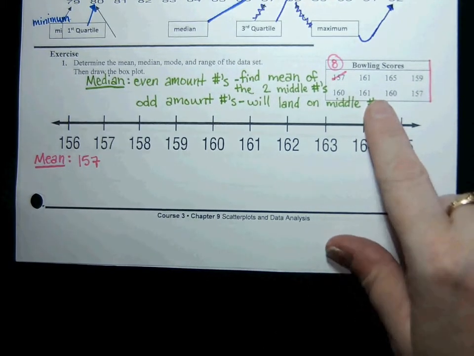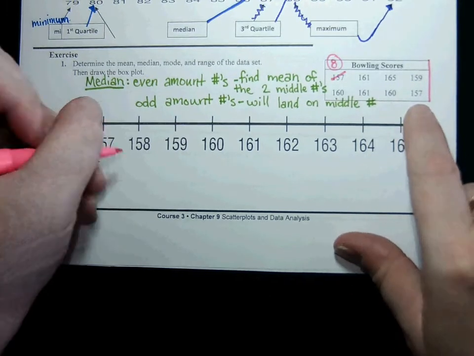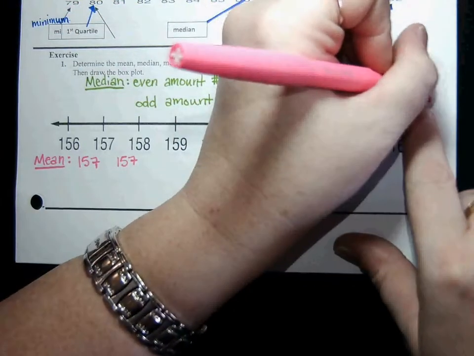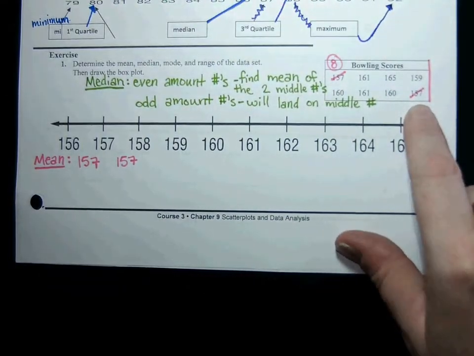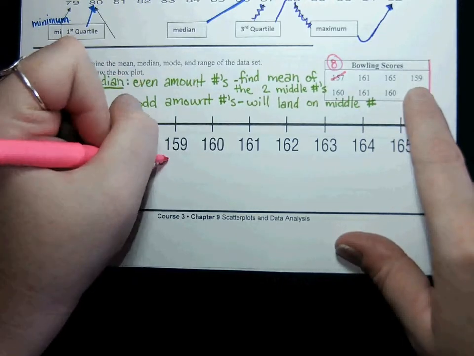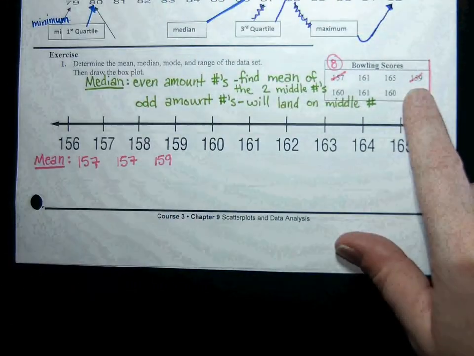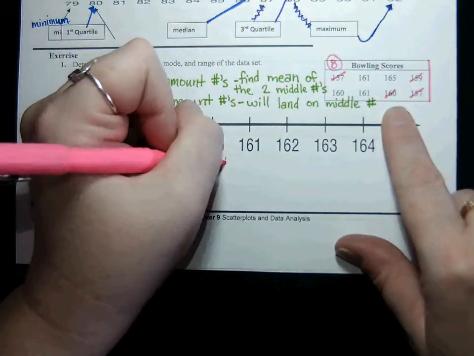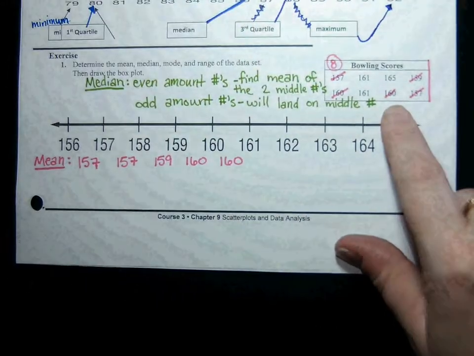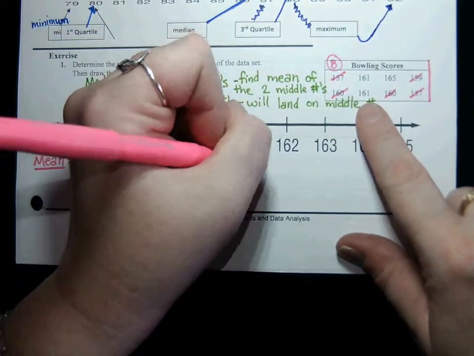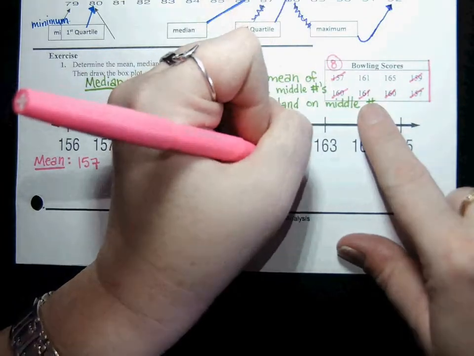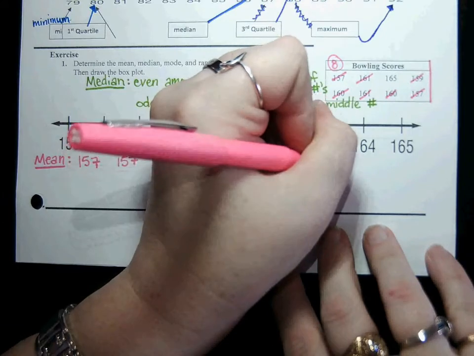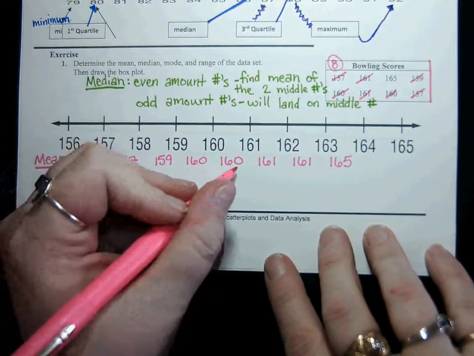Do I have another 157? So I need to write that one down too, because it's part of the data set. I have to add it up. Mark it off as you go. What's the next lowest number? 159. Next. How many times? Okay, so 1, 2. Now what? How many times? So 161, 161, and then what? Count them, make sure you have 8. 1, 2, 3, 4, 5, 6, 7, 8.